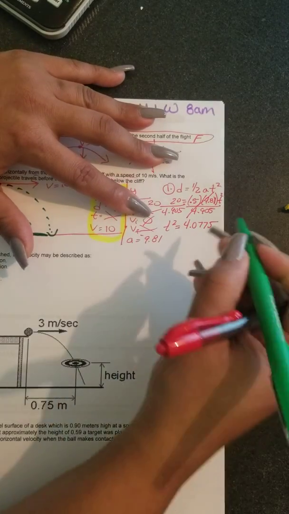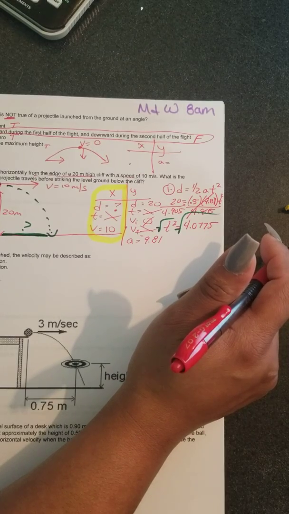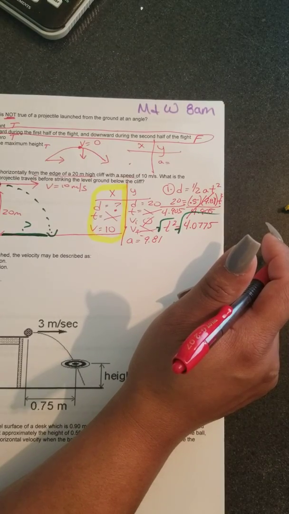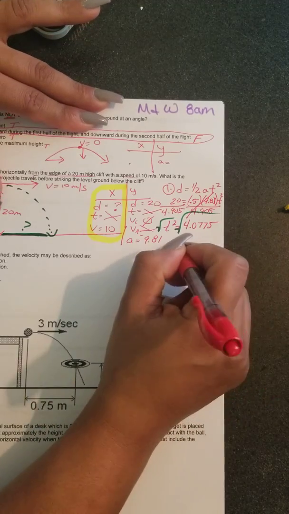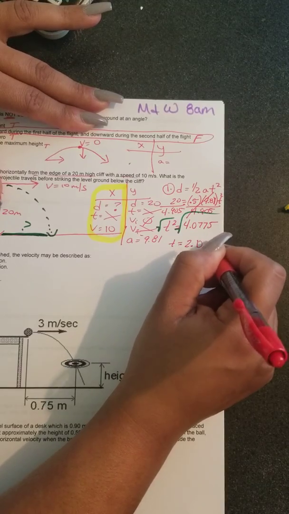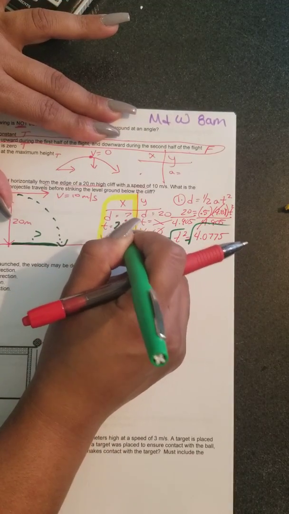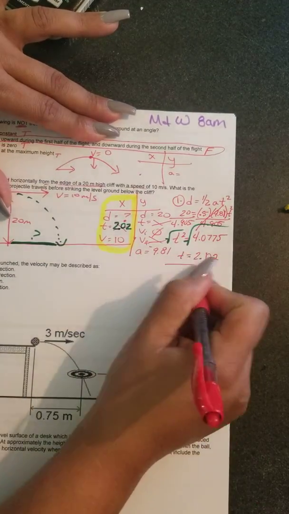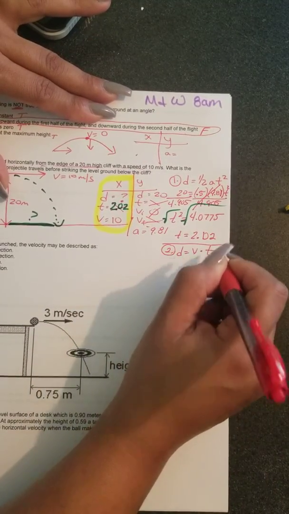That's not my answer. I need to square root it. Square root of 4.0775. T equals 2.02. Now I'm going to plug that in here. Now I can do part 2.